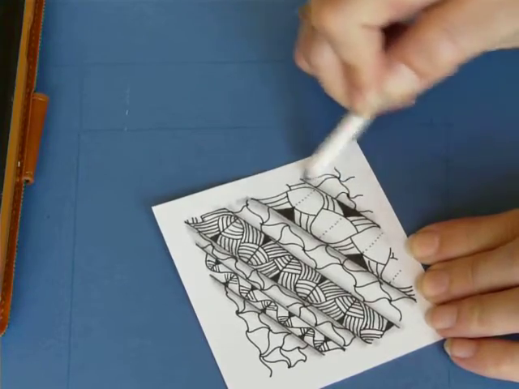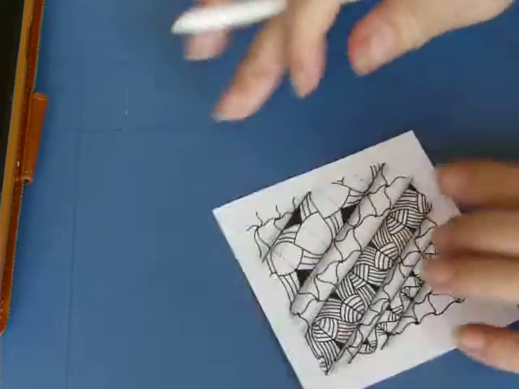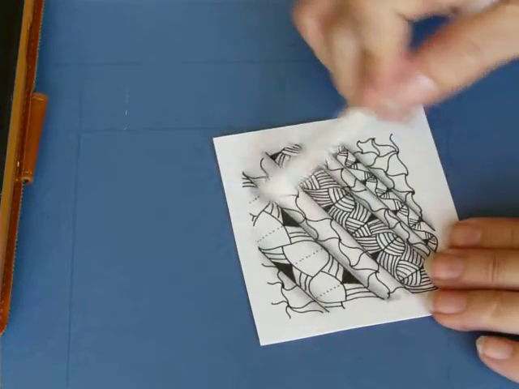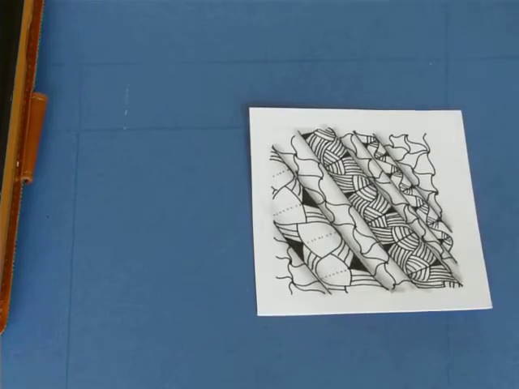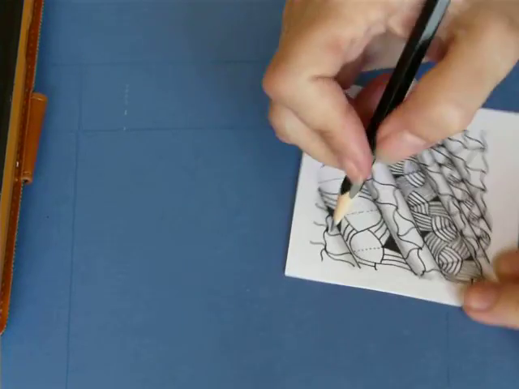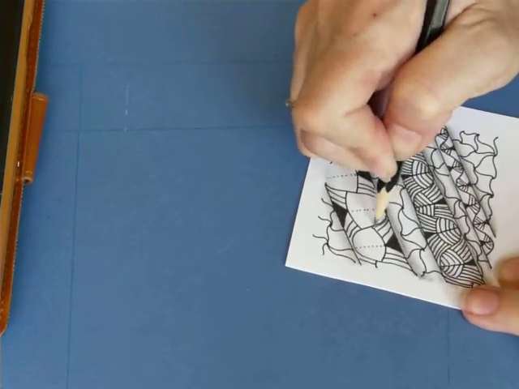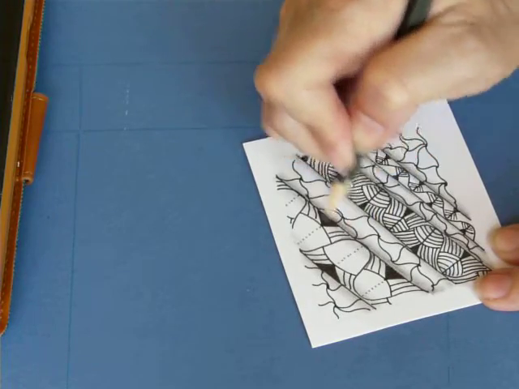This one being so big, I don't see the roundness as much on this one. I may need to actually do some shading here to help pull out the shape of this.